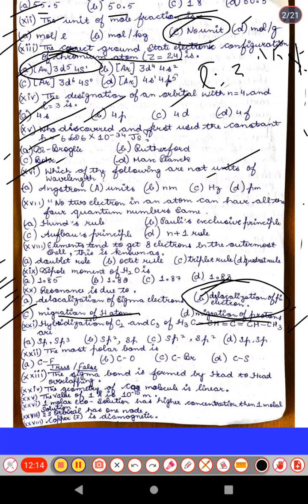Next: hybridization of C2 and C3 in the molecule given. The carbons numbered 2 and 3, what hybridization is present? Here are 1, 2, 3, 4, 5, and 2 and 3 are these. The second carbon has a double bond on one side and a single bond on the other side, and it is sp2 hybridization. The next carbon has double bonds on both sides, this is sp hybridization. Options: first is sp and sp3, second sp2 and sp, next sp2 and sp2, and last sp and sp. So the correct answer is B option, sp2 and sp.